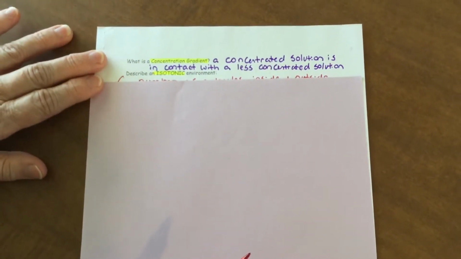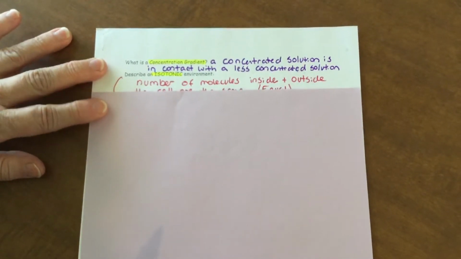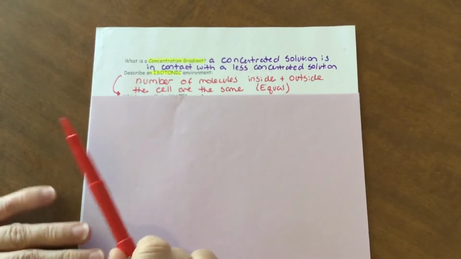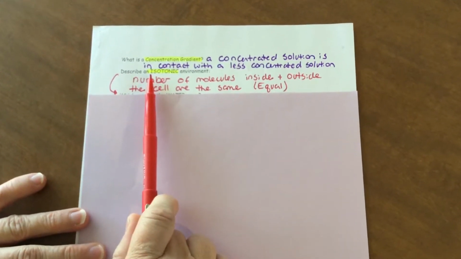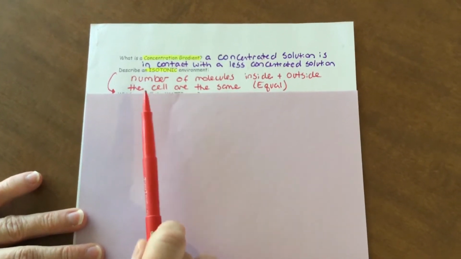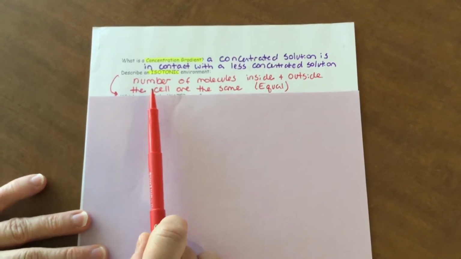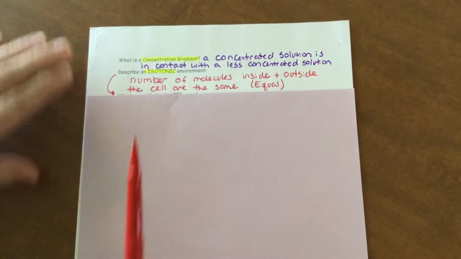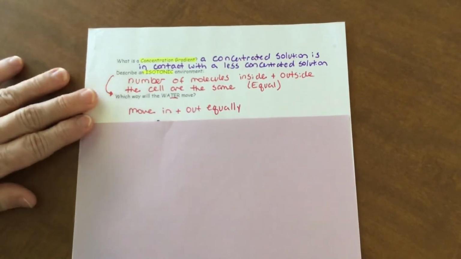Then we have terms that describe environments. We are always looking at the environment, the number of molecules in the environment. The first option is isotonic. In an isotonic situation, the number of molecules inside and outside of the cell is the same or equal. Water will move in and out equally.